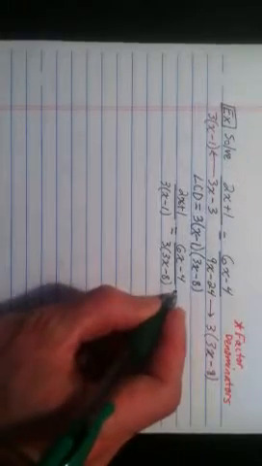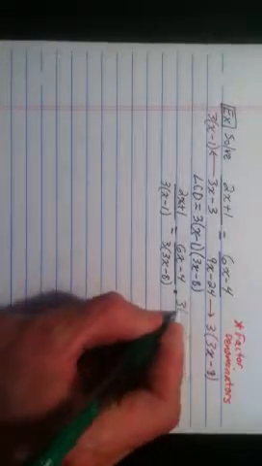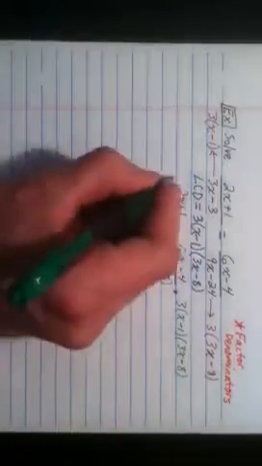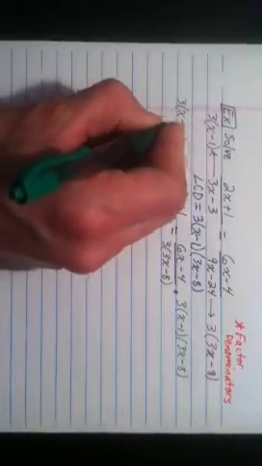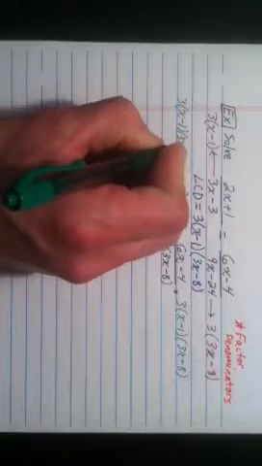Now multiply on both sides by our LCD, which is 3 parentheses x minus 1 parentheses 3x minus 8. Over here the same thing, 3 parentheses x minus 1 parentheses 3x minus 8.